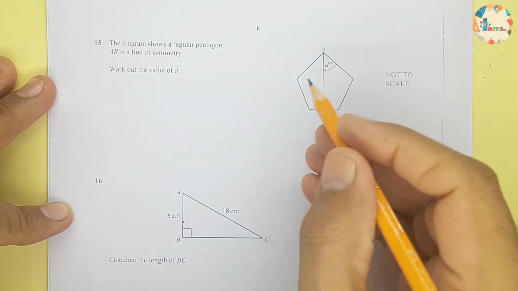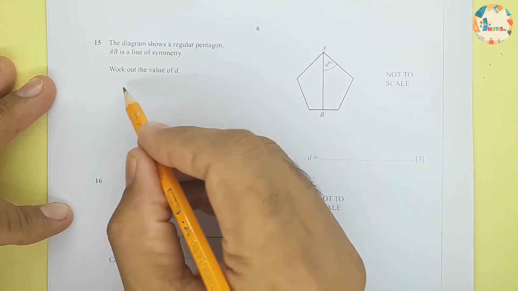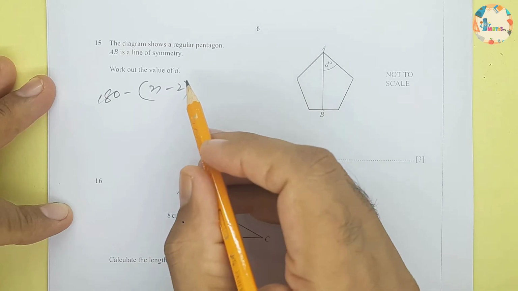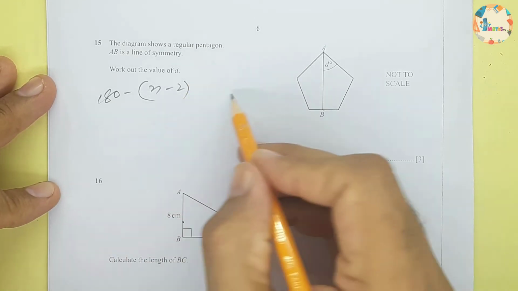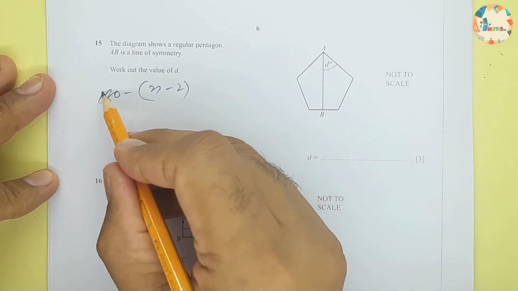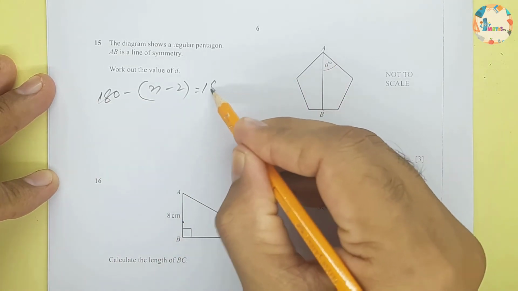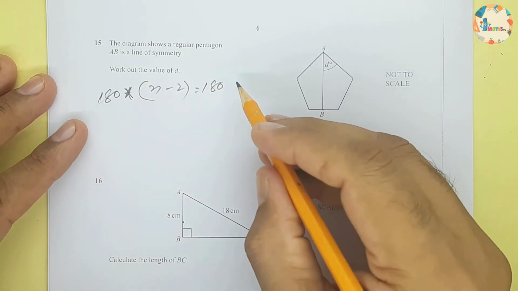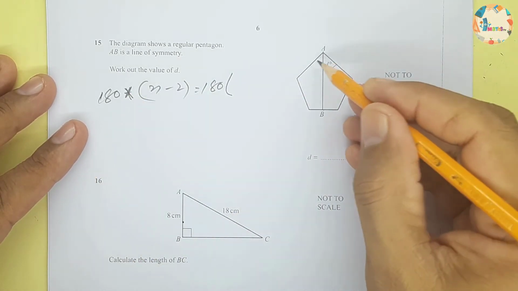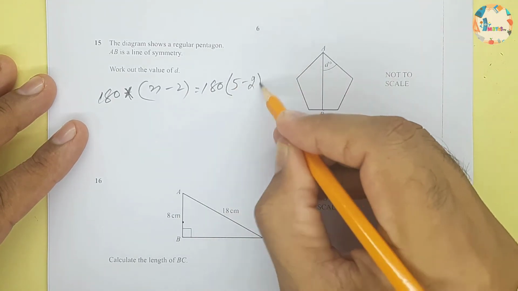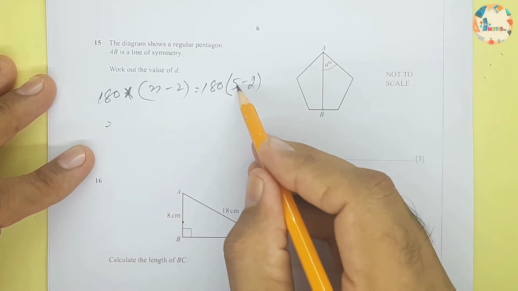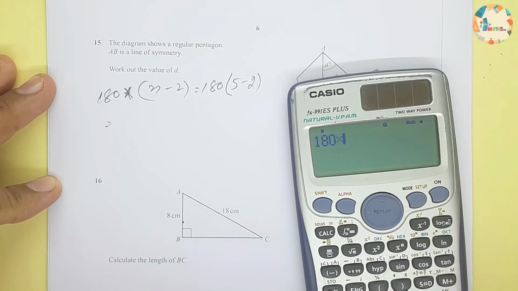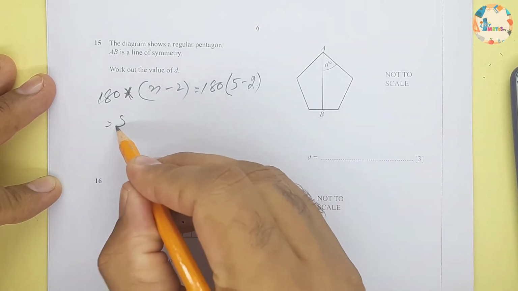To find the interior angle, we can apply 180 times (n minus 2), divided by the number of sides. Later on we can divide by 2. So this will be equal to 180, multiply by, sorry, not minus. n, the number of sides, is 5. So 5 minus 2 is 3, and 3 into 180 will be 540.